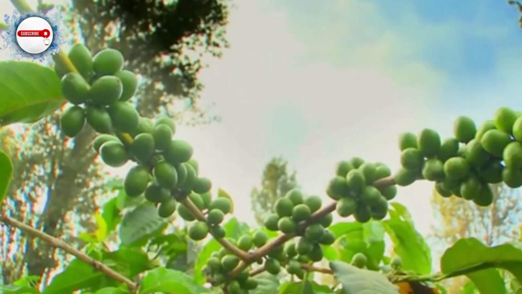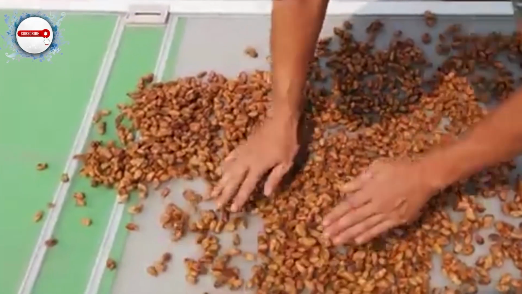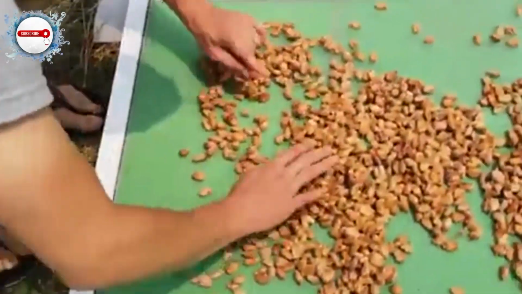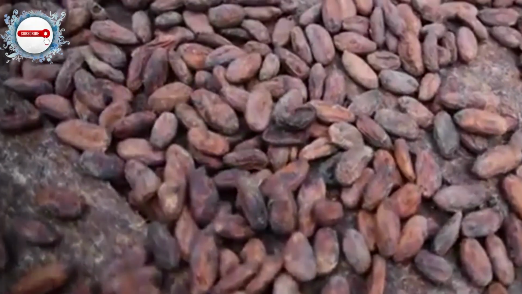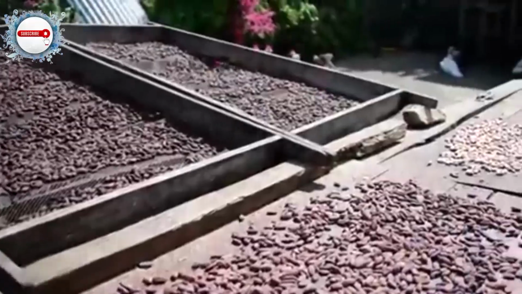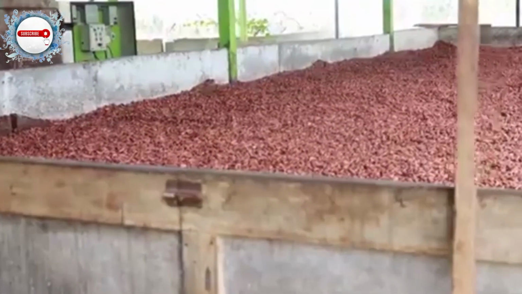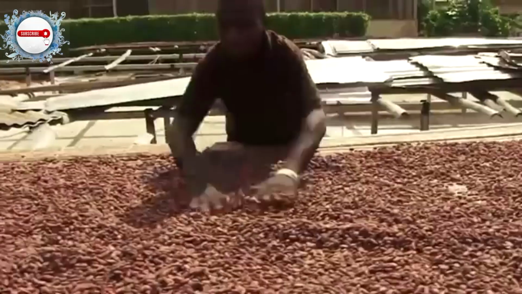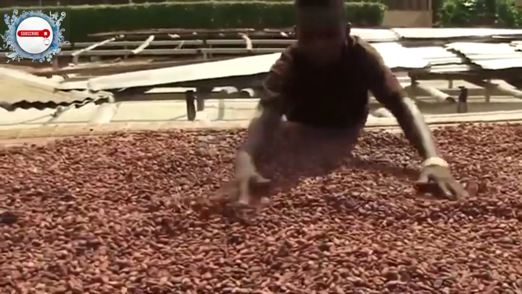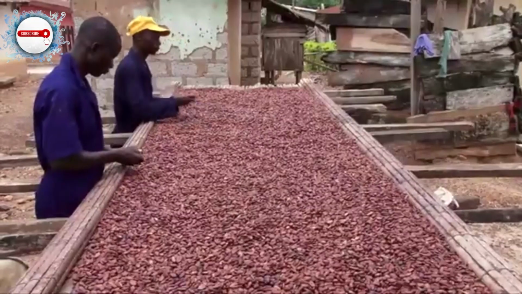After fermentation, the beans are spread out under the sun to dry. This drying process can take 1 to 2 weeks depending on weather conditions. During drying, the beans are regularly turned to ensure even drying and prevent mold growth. Properly dried beans will have a moisture content of about 7%, making them ready for the next stage of processing.